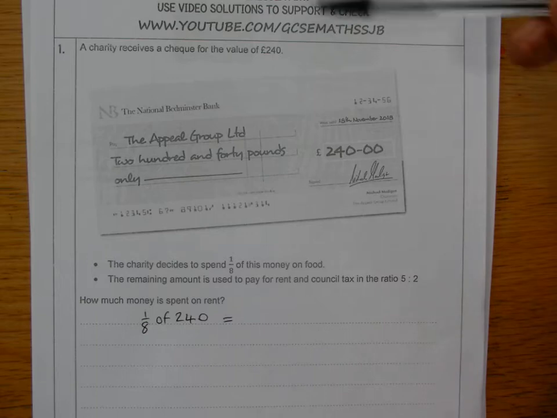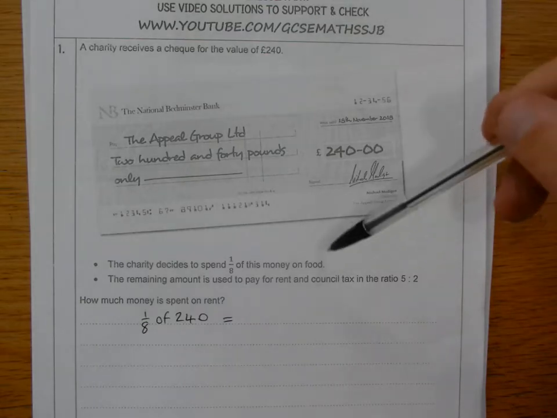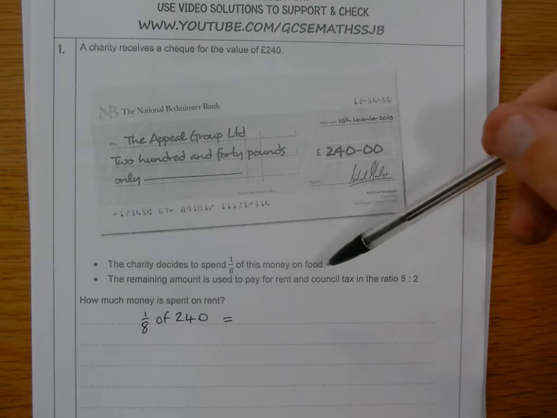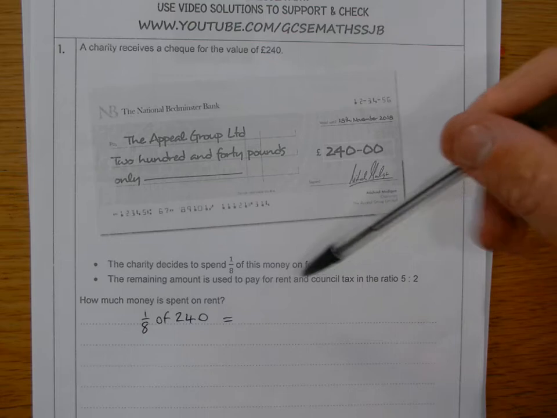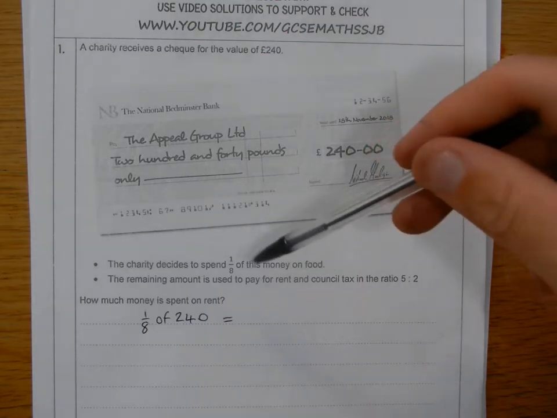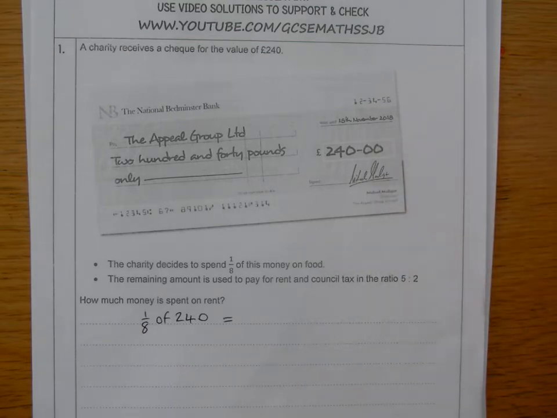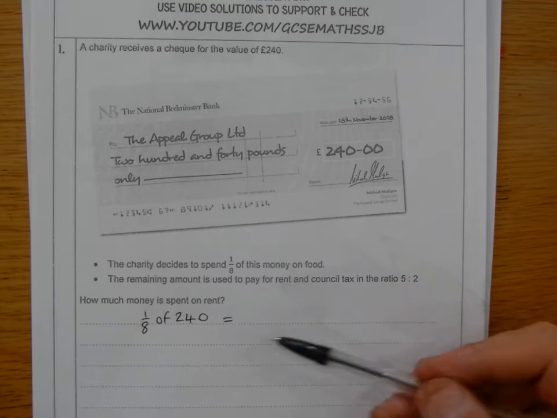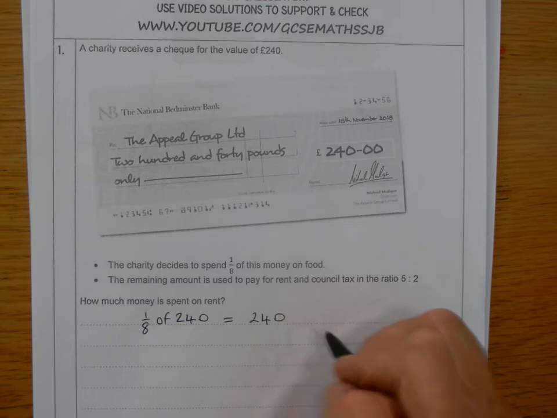Okay, so charity receives a cheque for the value of £240, and these bullet points here just show how the money gets divided. Okay, so bullet point number 1, it says that charity decides to spend 1/8 of this money on food. So 1/8 is obviously a fraction of it, it's a part of it, and 1/8, remember, just means to divide by 8. Yeah, so essentially we want to do 240 divide by 8.